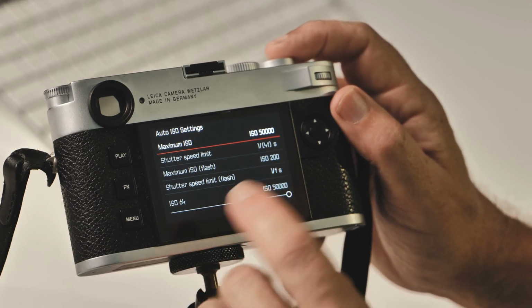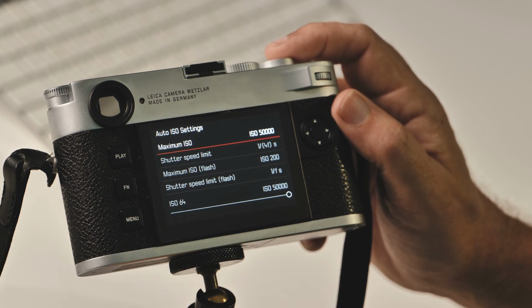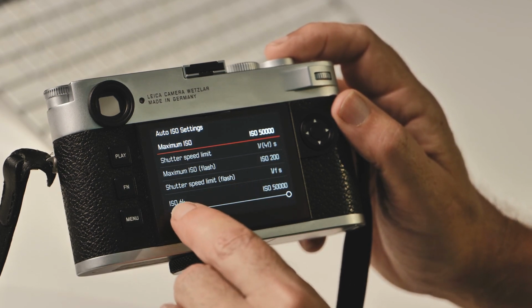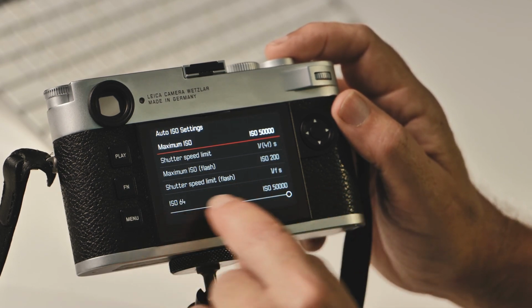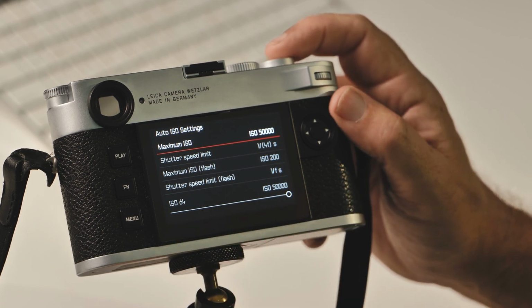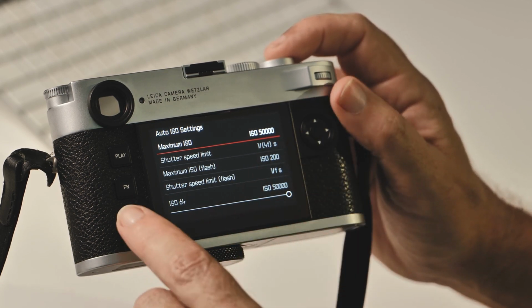Maximum ISO for flash, I don't use flash, so let's not worry about that. Same with the next one. And then this is the scale of ISO that it will work through, which is full. So very, very useful, auto ISO, and that's how you set it.